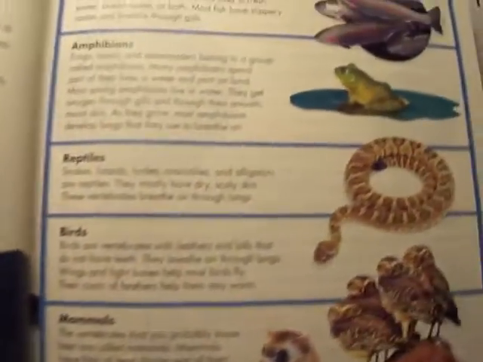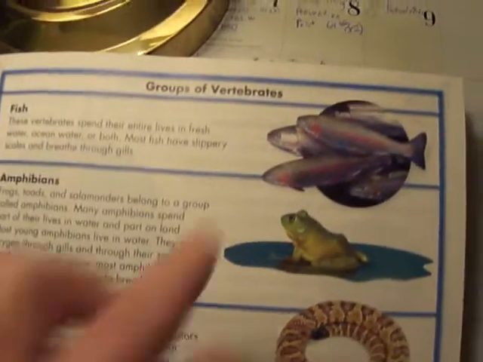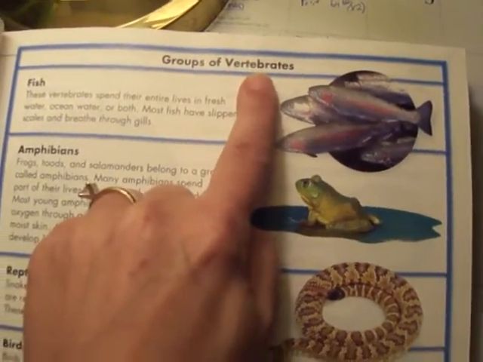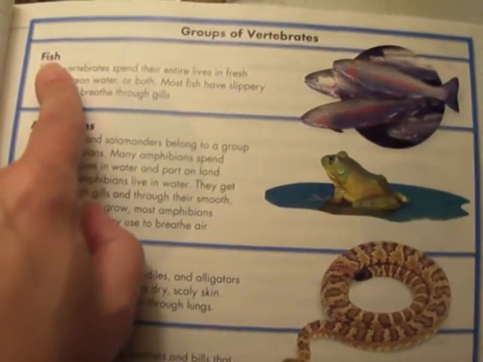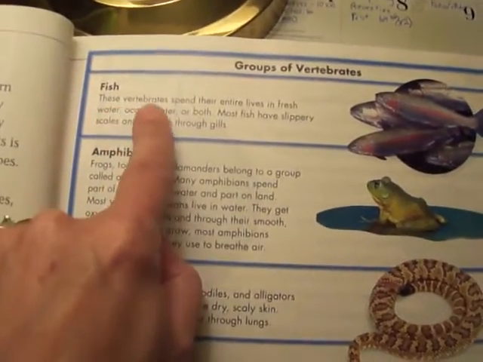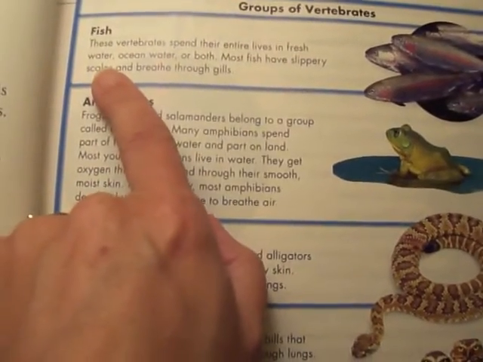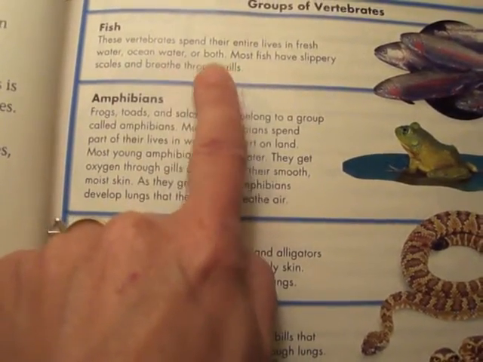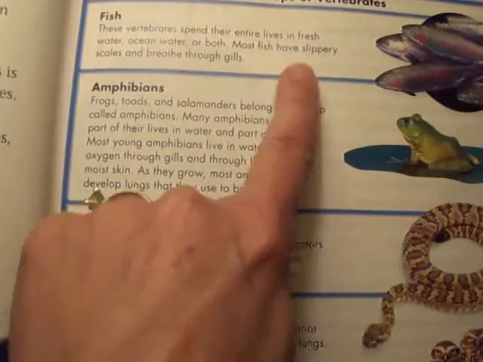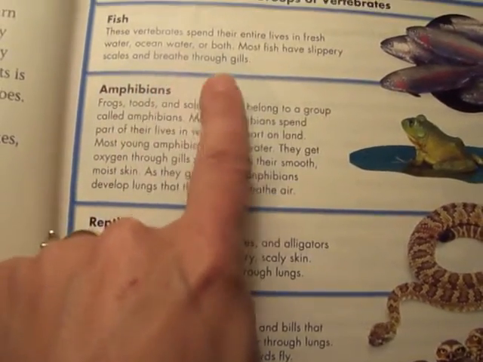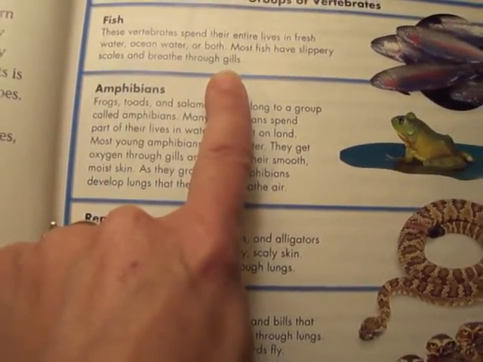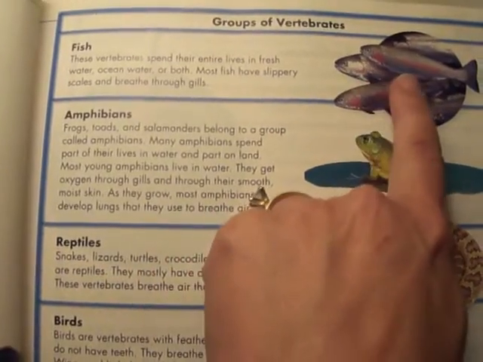Page 41. Groups of vertebrates. Here we have fish. These vertebrates spend their entire lives in fresh water, ocean water, or both. Most fish have slippery scales and breathe through gills. So here's an example of fish.